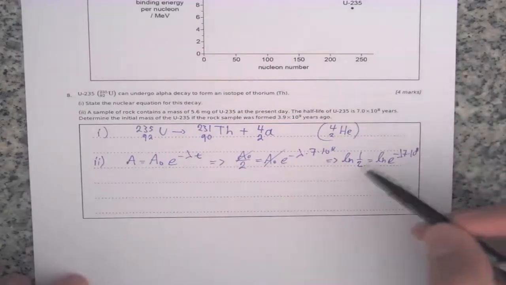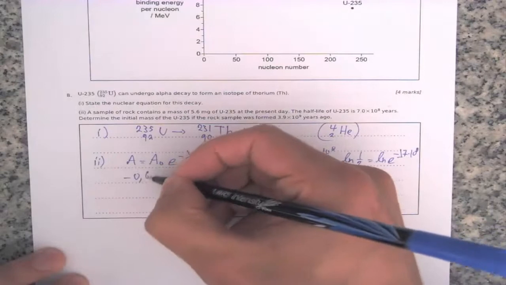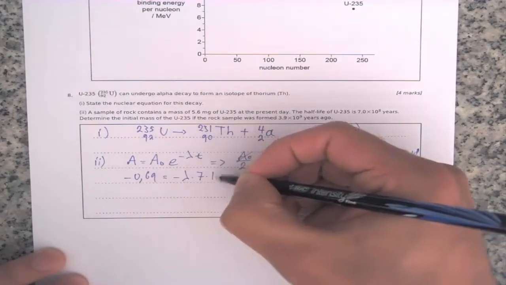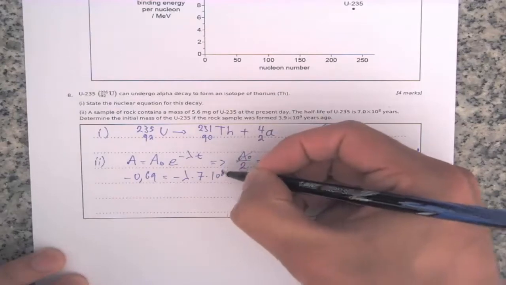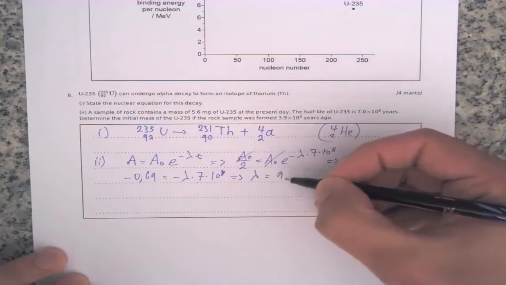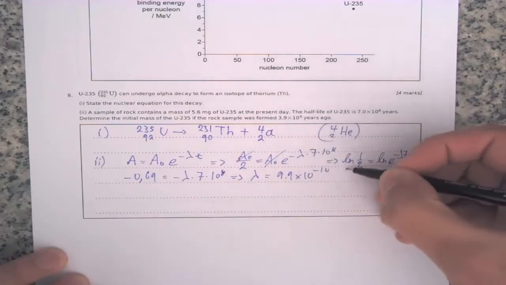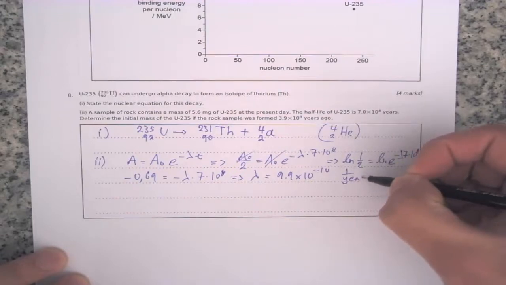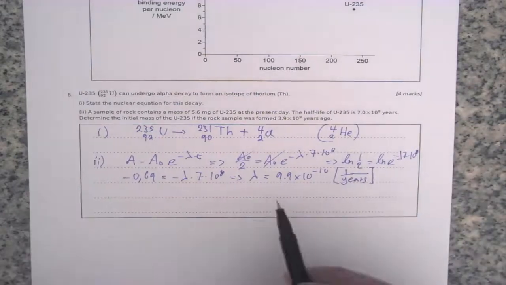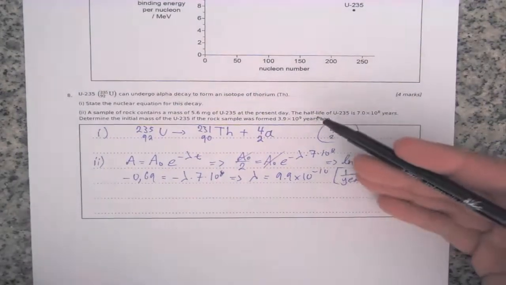Now from here, you need to do the calculations. ln 1 over 2 is minus 0.69, and this is equal to minus lambda times 7 times 10 to the power of 8. So pretty easy from here, you just solve for lambda, and you find a value of 9.9 times 10 to the power of negative 10, 1 over years. This is the unit for the decay constant. Now, since you have the decay constant, you can apply the formula in your specific problem.